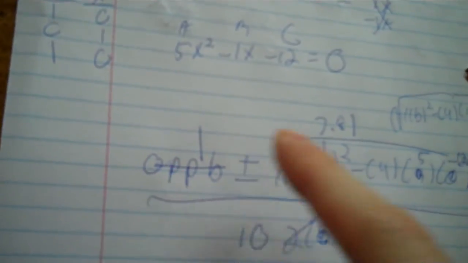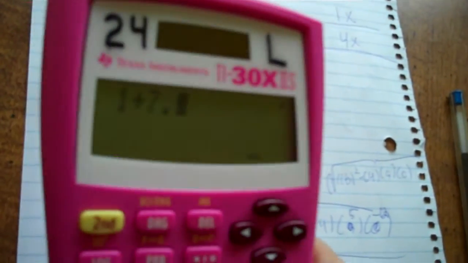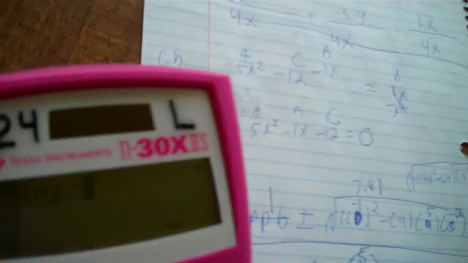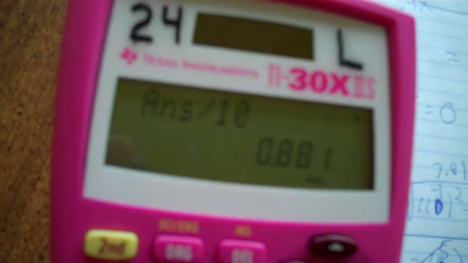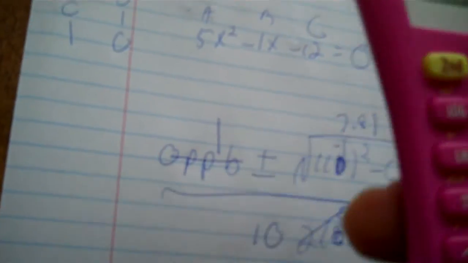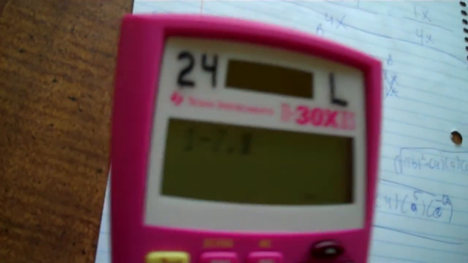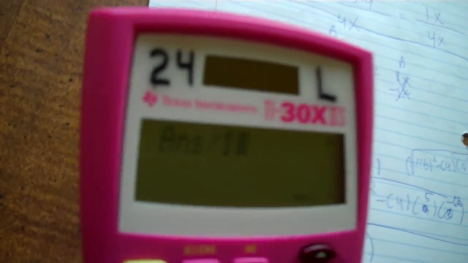So just put that above your square root and now you're good. You're going to take 1 plus 7.81 divide by 10, 0.88, and then 1 minus 7.81, divide by 10, negative 0.68. Okay?